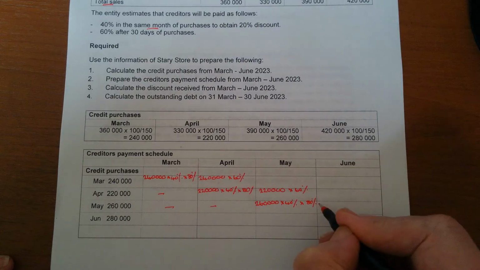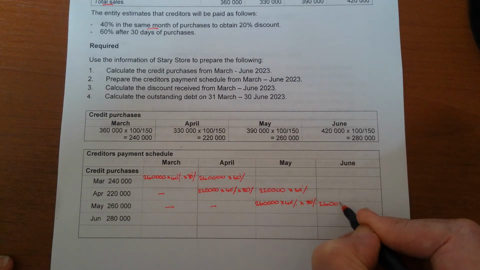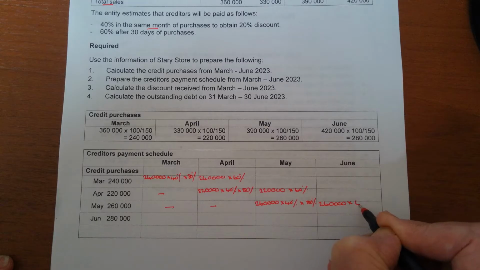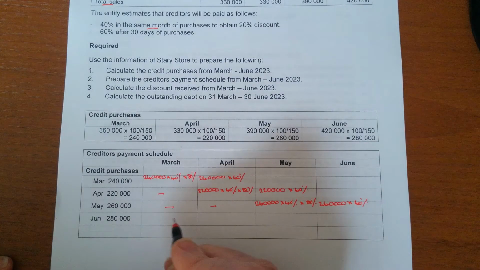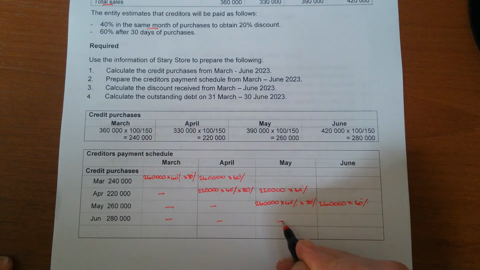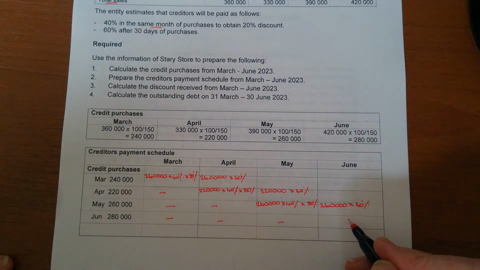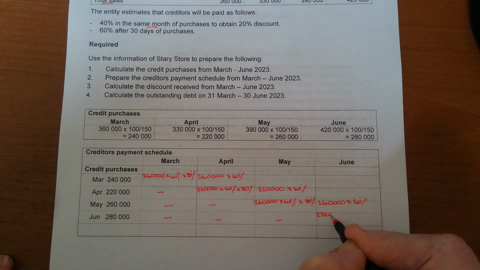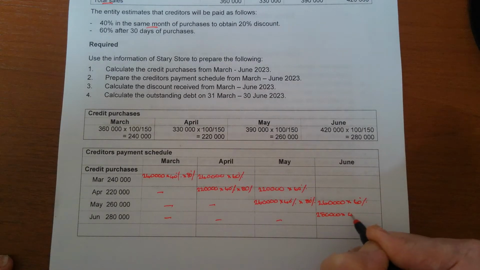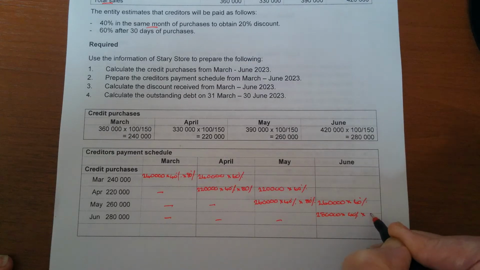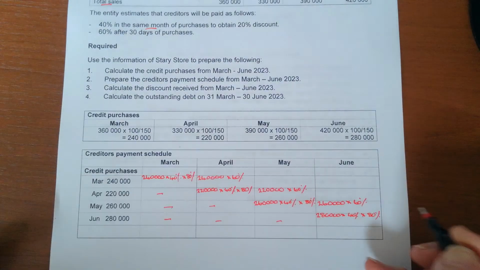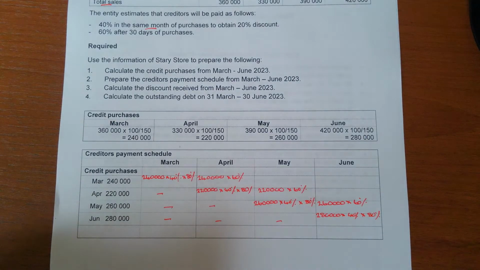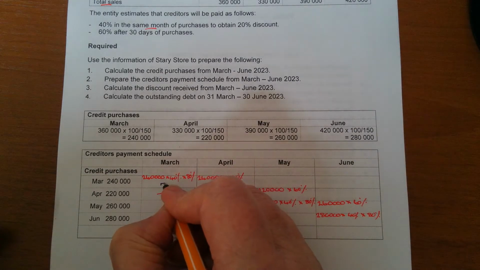And then the next month, we will pay 60%. In June, we will only pay for June, and we will not do the calculation for July. So it's 280,000 times the 40% times the 80% to see what is the actual amount that we will pay in the business.